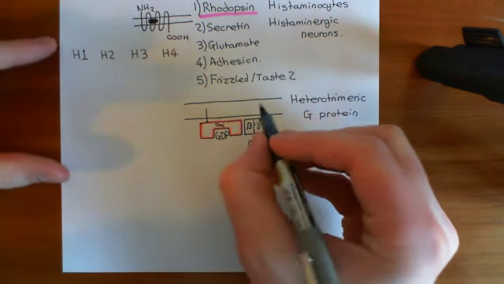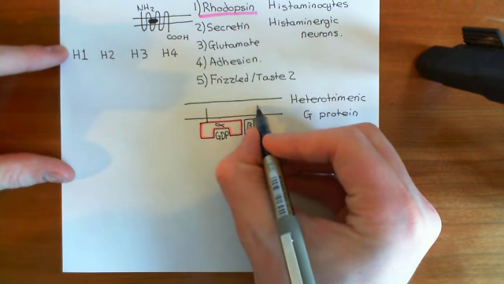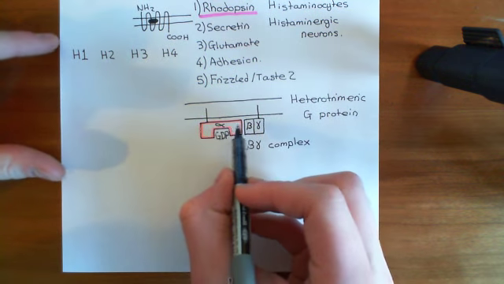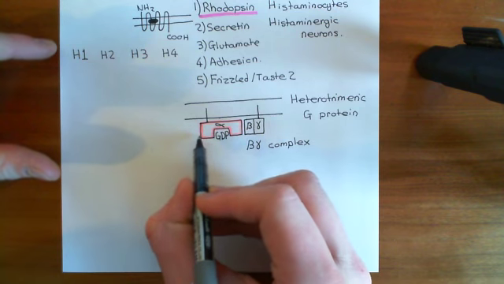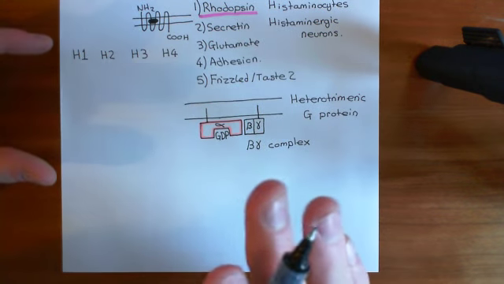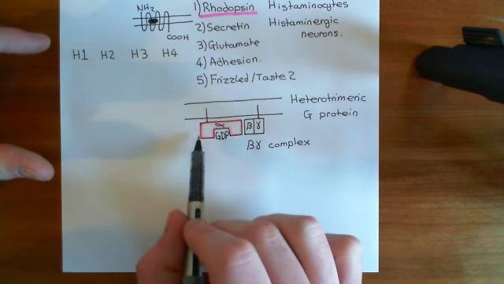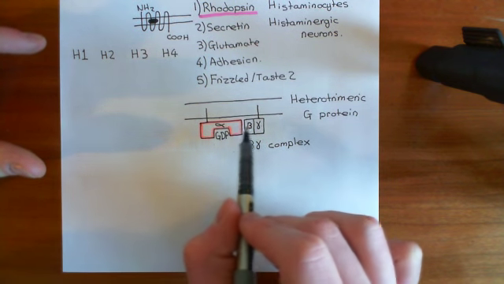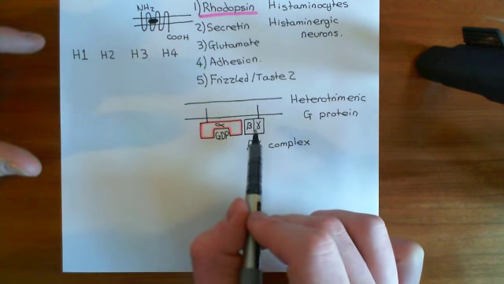The gamma subunit again has a lipid modification, a different type to the alpha subunit. If you know anything about lipid modifications, the alpha subunit is either myristoylated or palmitoylated or both. The gamma subunit is prenylated.